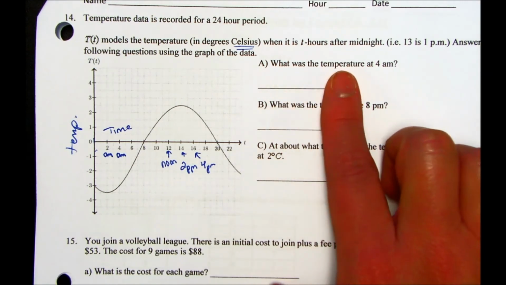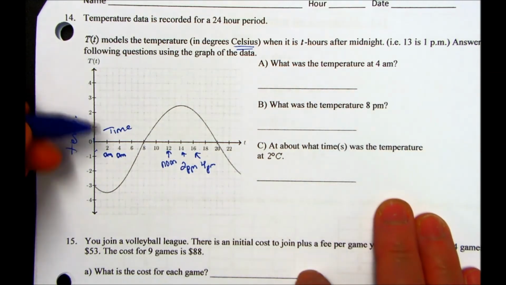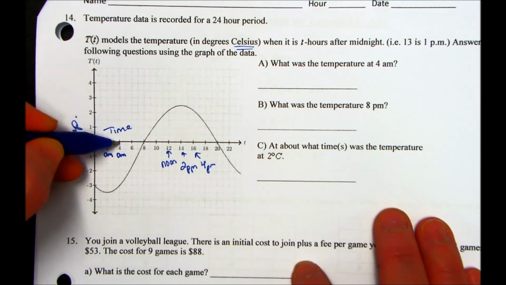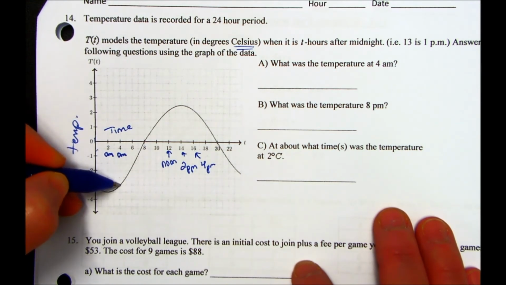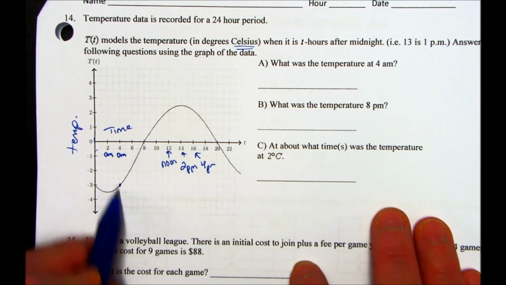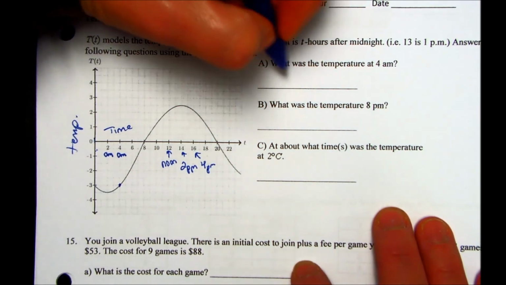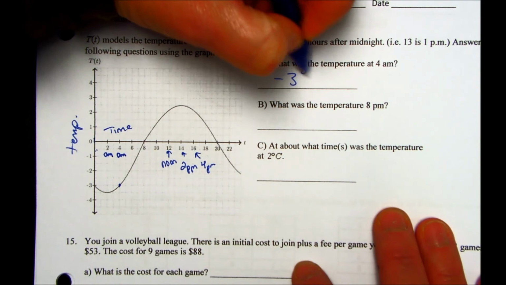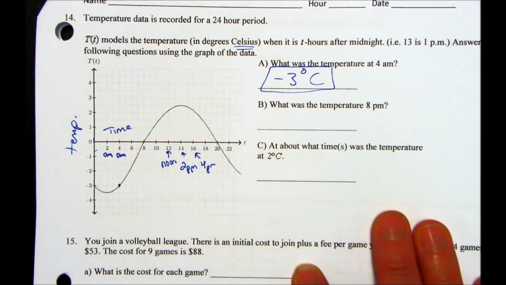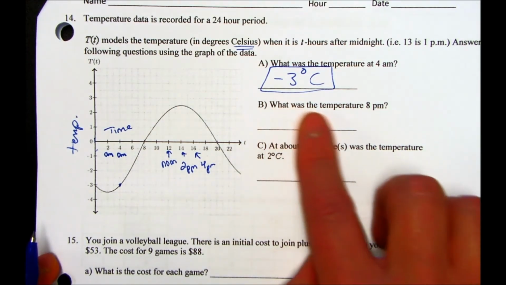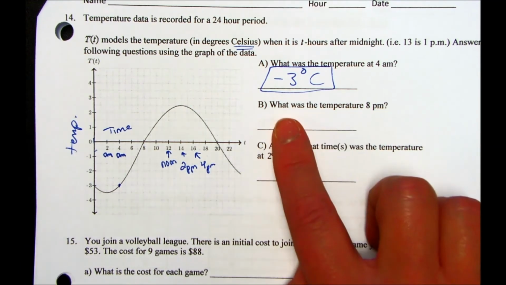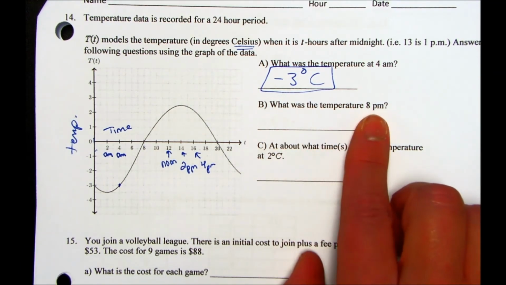What was the temperature at 4 a.m.? So here's your time at 4 a.m. So now we need to look at the graph. Here is our time at 4 a.m., and our temperature is -3 degrees. And again, that was Celsius, so -3 degrees Celsius. The second question: what was the temperature at 8 p.m.?